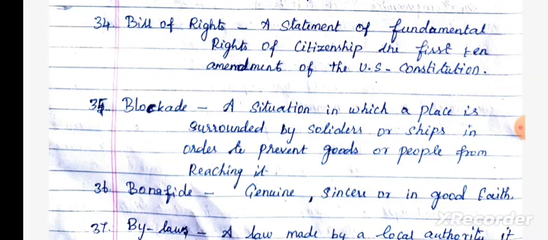So the Bill of Rights is inspired from the US Constitution. It is a statement of the fundamental rights of a citizen. So we all know the fundamental rights of the citizen. The Bill of Rights contains the fundamental rights of the citizen. How much does it contain? It contains the first 10 amendments of the US Constitution.